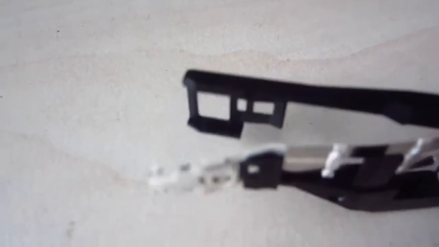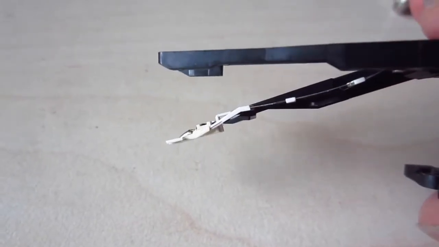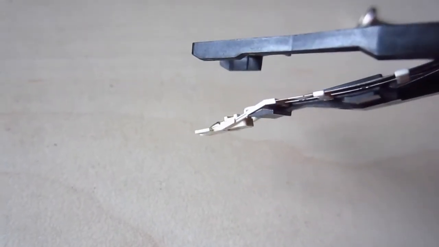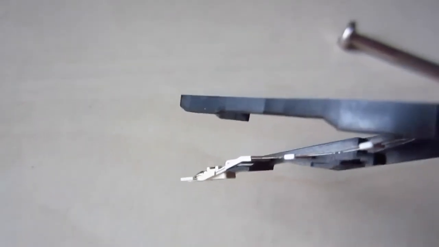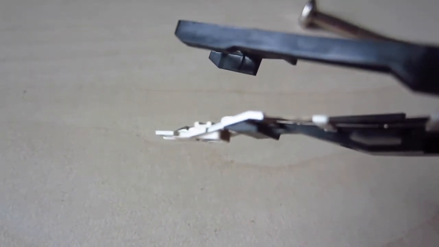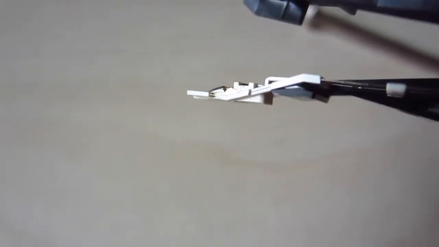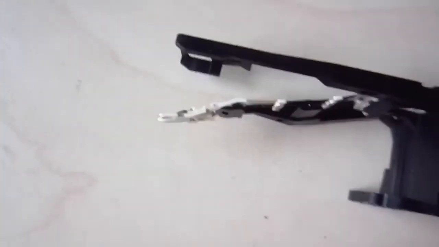So I'm trying to make things a little bit more easy for you. So yeah, if you have the record head out, you can see there. Come on, focus. You can see that it's not really sitting properly. Let me try to show you what I mean.